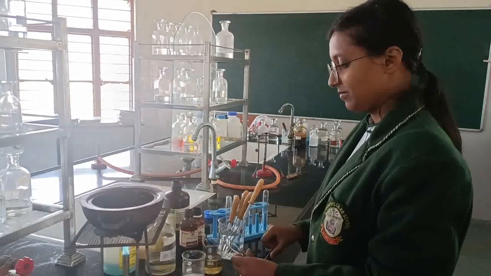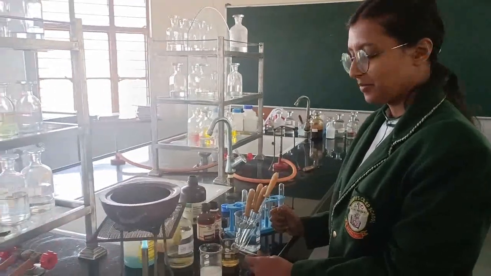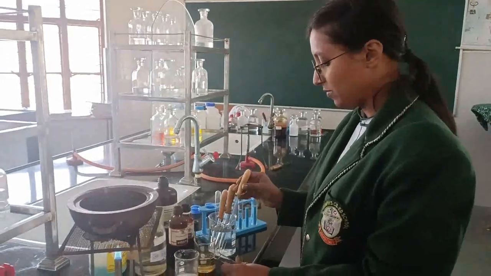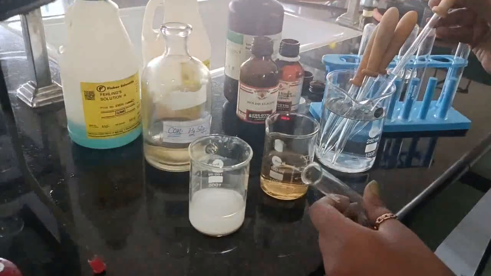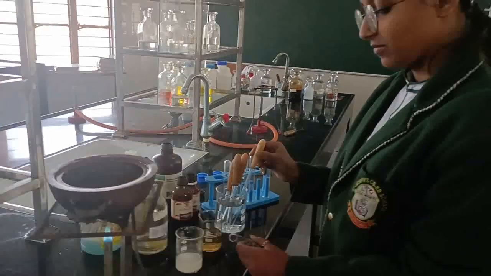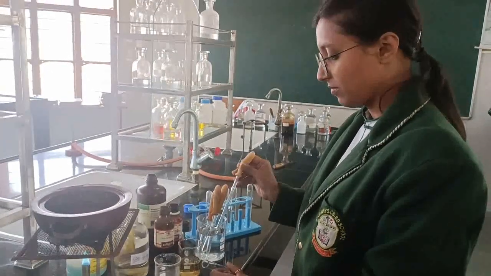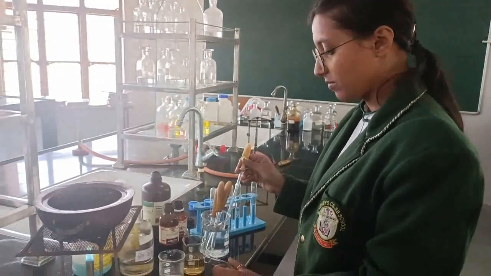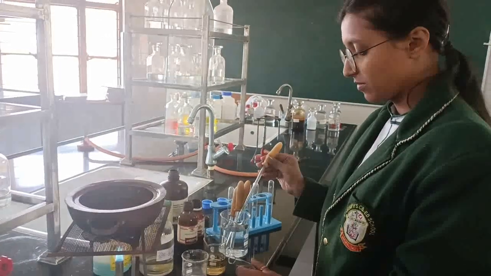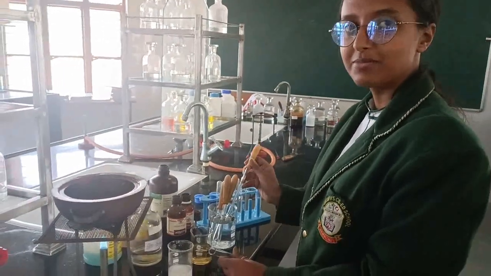Hello everyone. Today we are going to test for the food sample. The food sample is kept here and we are going to test for the presence of carbohydrate in this given food sample. And with us Disha is there. Hello Disha. Good morning.